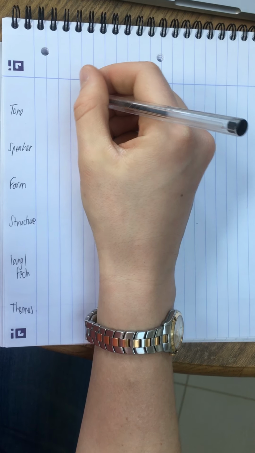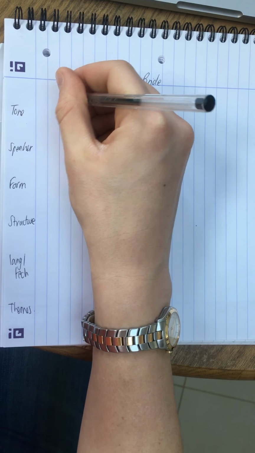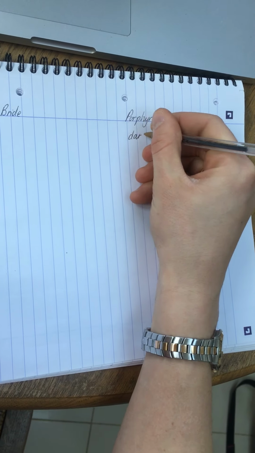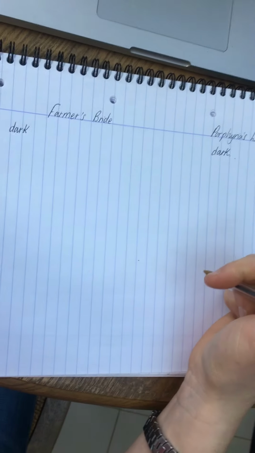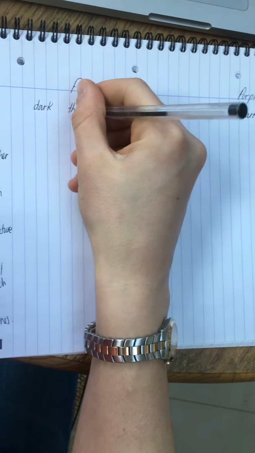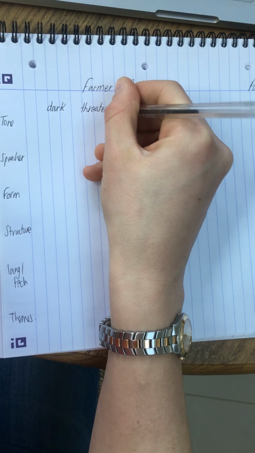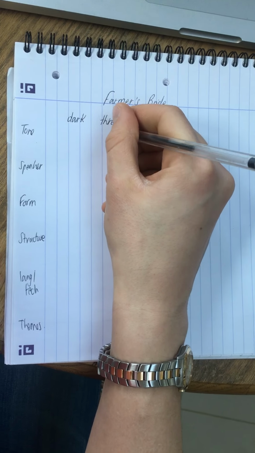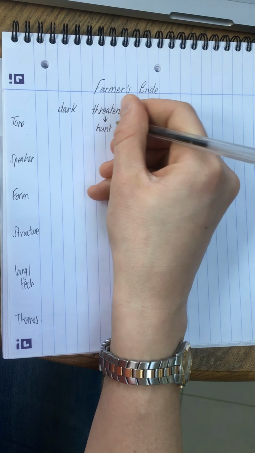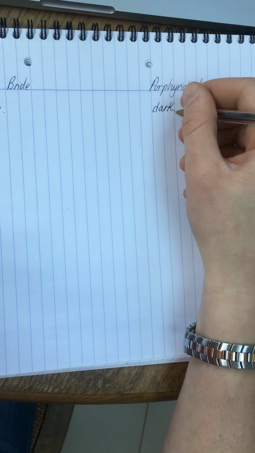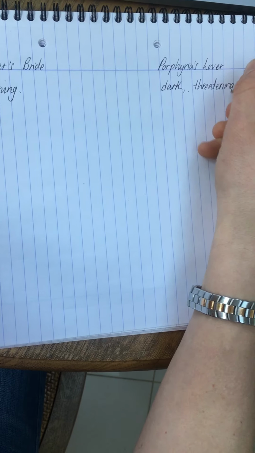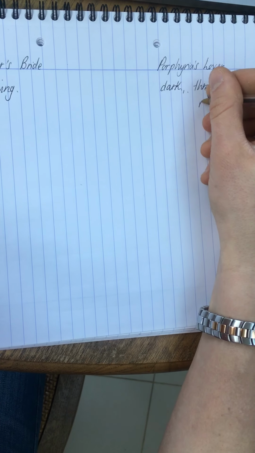So we've discussed how both poems have quite a dark tone to them. It's a bit dark. I stated how there's also quite a threatening tone. In Farmer's Bride, the threatening tone is shown by that hunt, almost a witch hunt. Also threatening here, and it's quite obvious why this one's threatening. It's because he strangled her with her hair. So we can say murder.